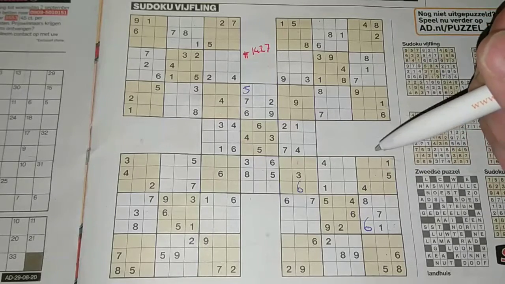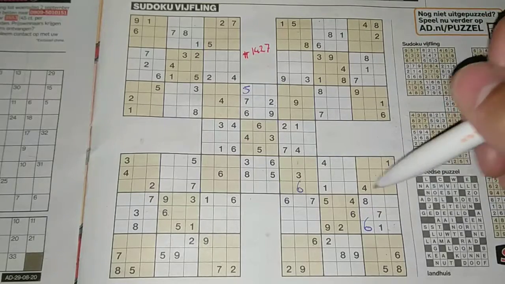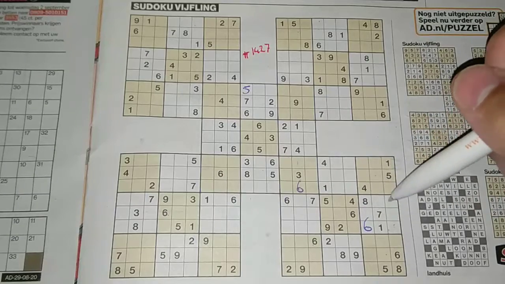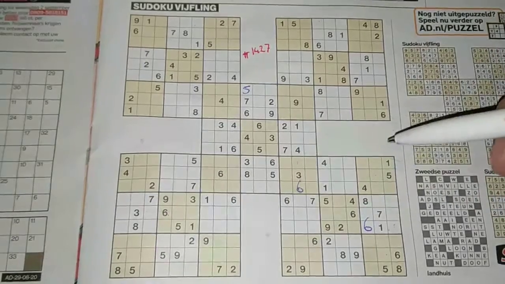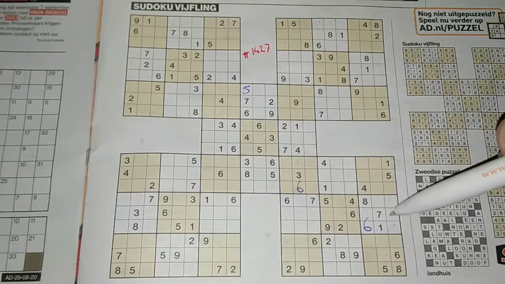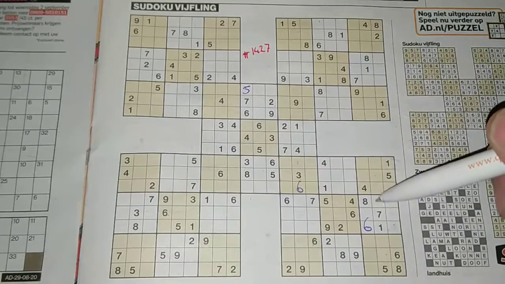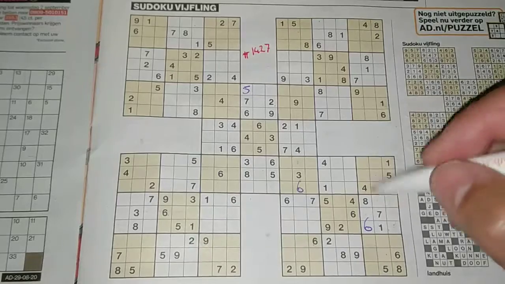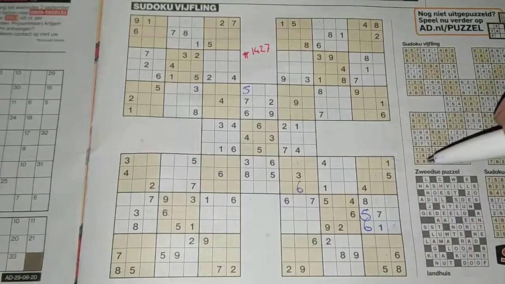How about the number? In this big square, 1, 2, 3, 4, 5 missing numbers. One of the missing numbers is 5. We see here 5. No 5 in these 3 boxes. There are 5, no 5 in that box. One box left for the 5. Should be there.